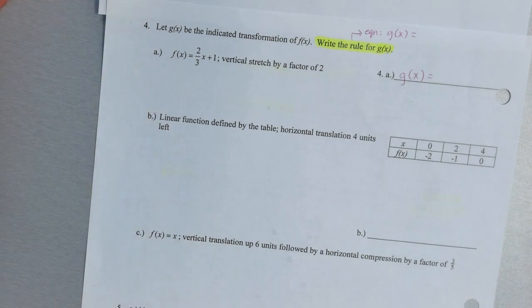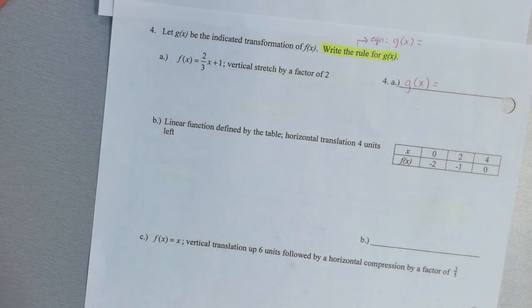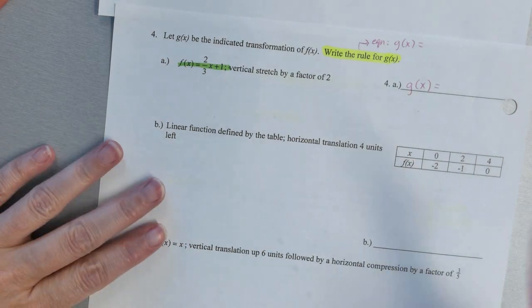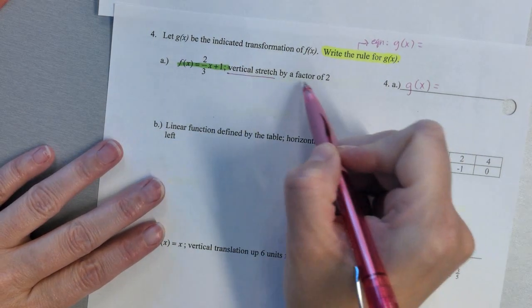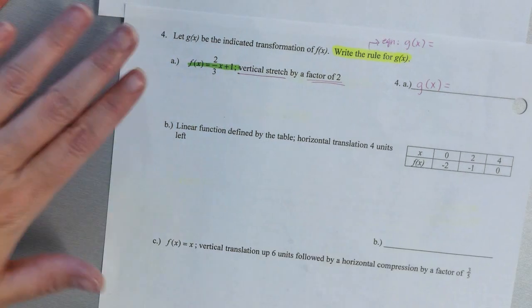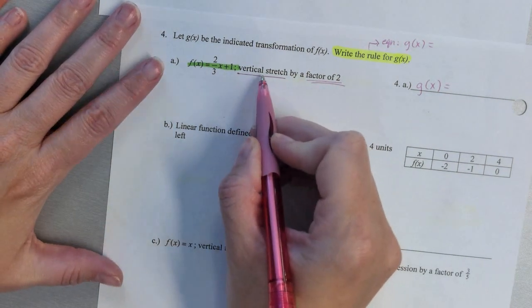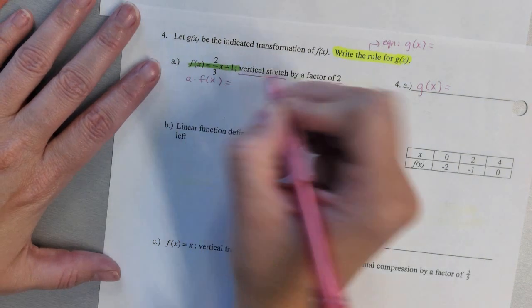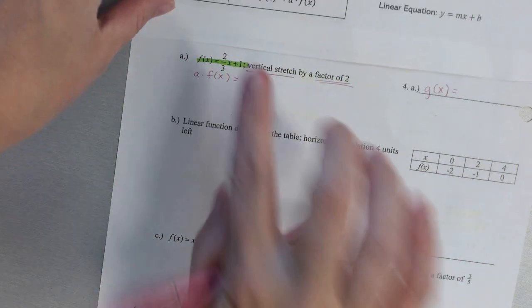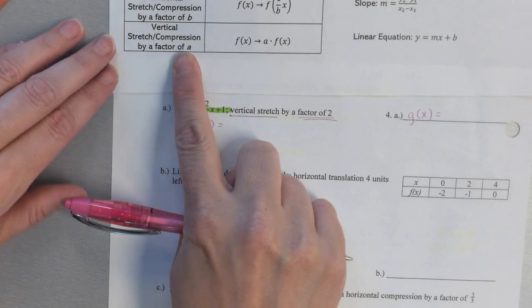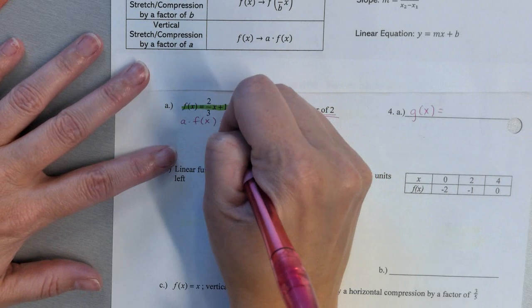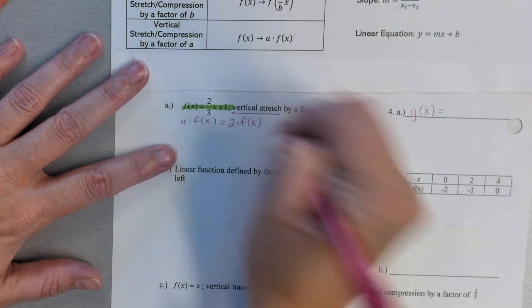All right, so for this one, they give you the f of x, so 2/3 x plus 1, and then it is a vertical stretch by a factor of 2. So vertical stretch, factor of 2. So the first thing I do is I look up my rule. Okay, vertical stretch I know is a times f of x. Or if I don't know, I just look at my formula sheet, and then I can see a times f of x. My a in this case is 2, so it's 2 times f of x.